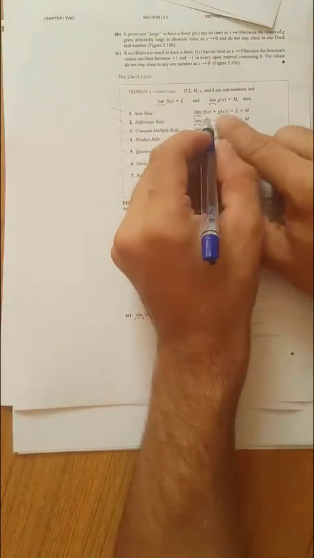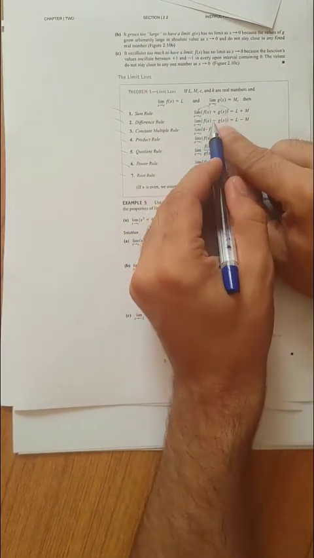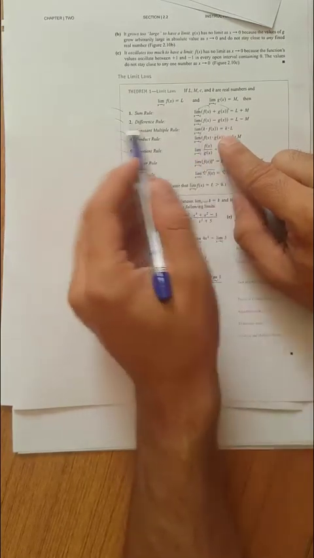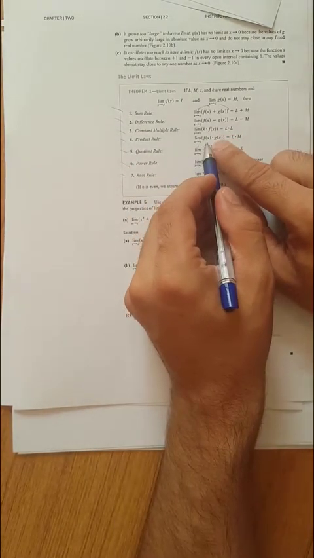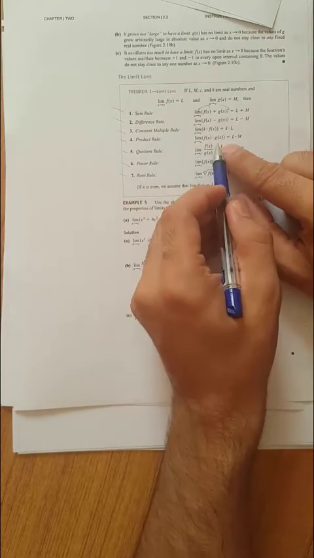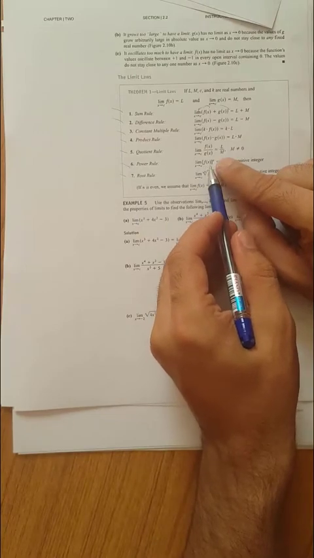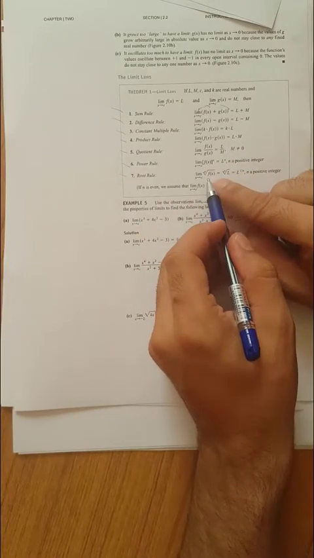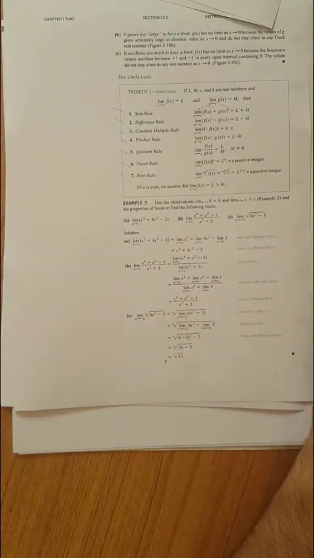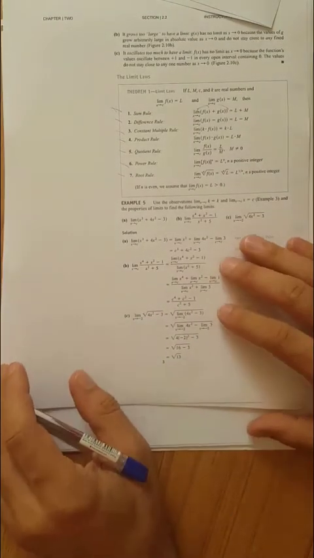For example, we have a sum rule, which means the limit can be distributed over addition and subtraction, and constant multiplication can come out. If you have a multiplication of functions, we can separate them, then put the result. Also if you have a product, the same. If you have a quotient or division, the same. If you have a power n, we can find it, then put the result. If you have a square or nth root, we can also put it inside and get the result. So instead of just talking about the rules, I'm going to solve these examples for you.